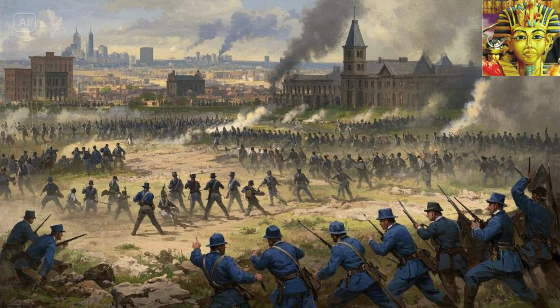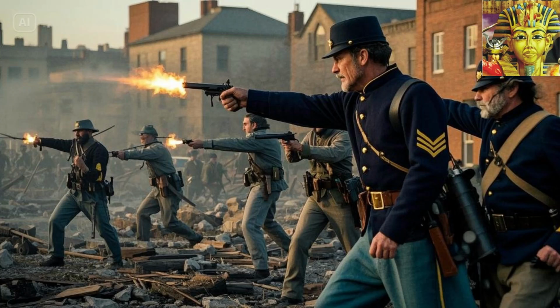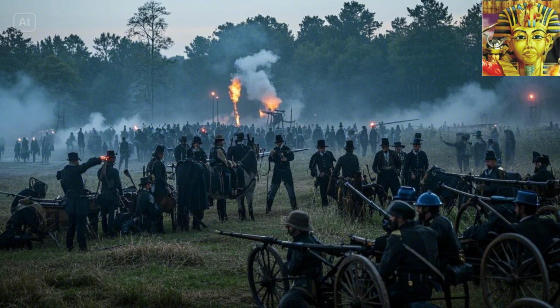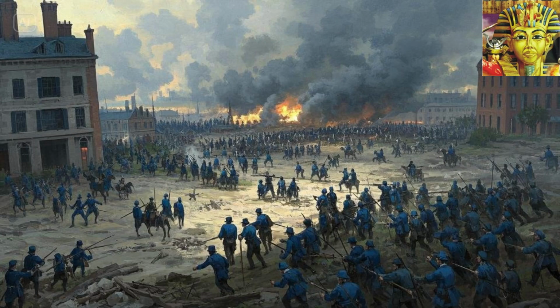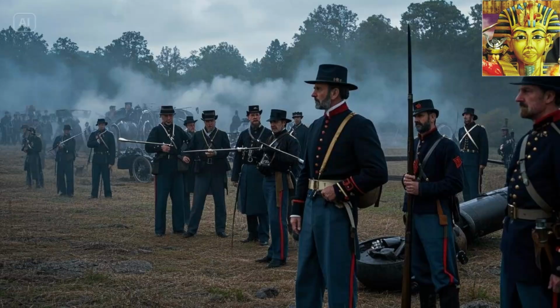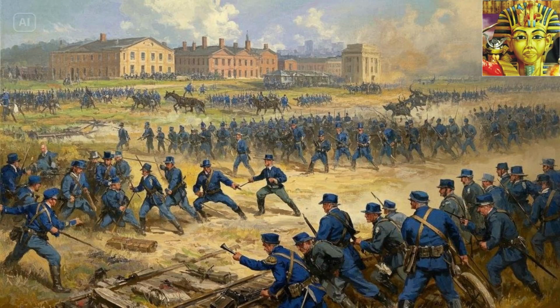The battle began in the early morning hours, as Confederate forces launched a series of attacks on the Union lines. Hood's strategy was to launch a bold, aggressive assault on the Union forces, hoping to catch them off guard and force them to retreat. However, the Union forces were well prepared, and despite initial Confederate successes, the Union lines held firm. The battle was marked by intense fighting, with both sides suffering heavy casualties.